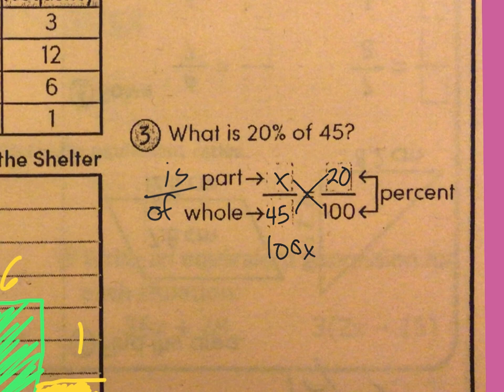It's going to be 900, I think. Let me see. 45 times 20 is 900. So we get 900.